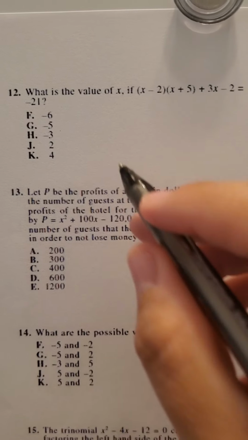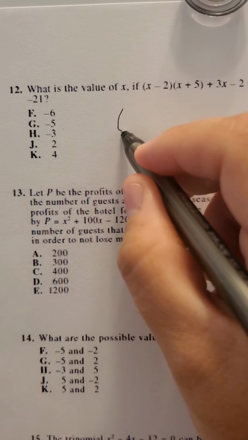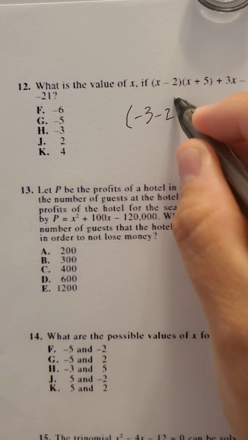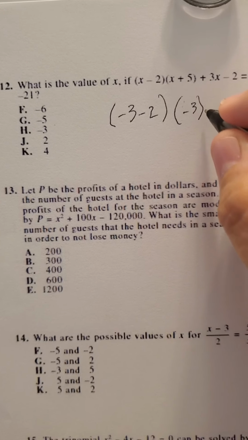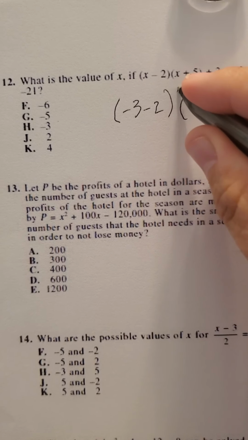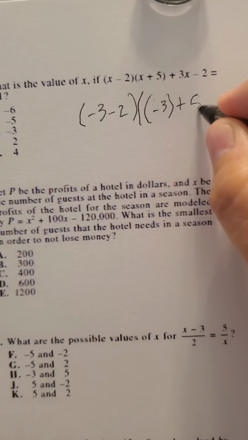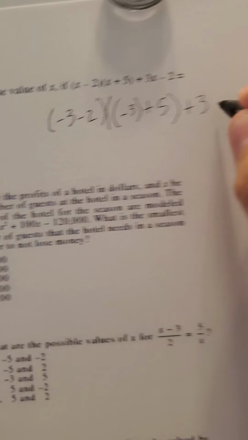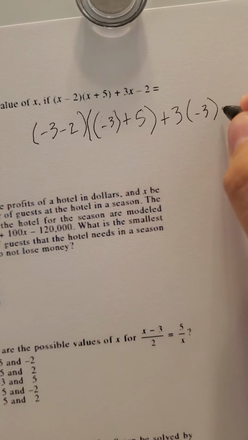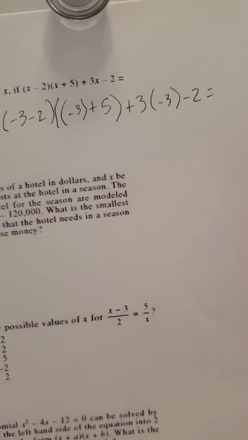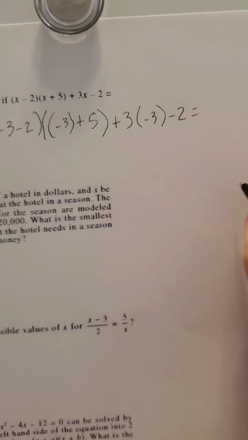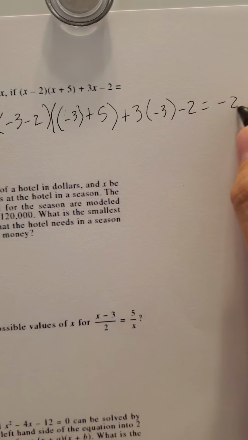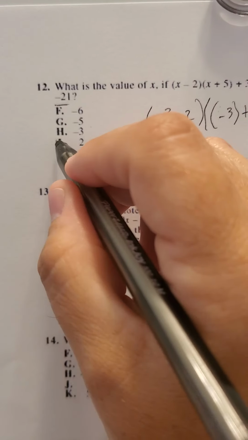So on number 12, in your calculator if you want, that way you don't have to do it by hand, I'm just plugging -3 in everywhere. Sorry about that, extra parentheses. Plus 5 plus 3 times -3 minus 2. And I'm going to hit equals and see if I get -21. Which if I put it in, I do get -21. So -3 was my correct answer.